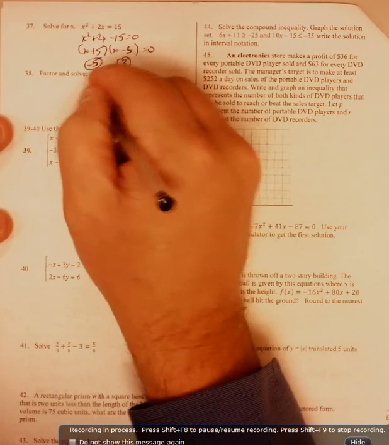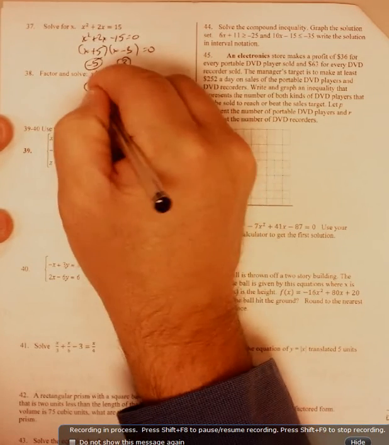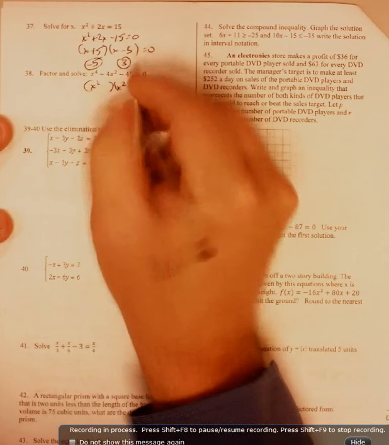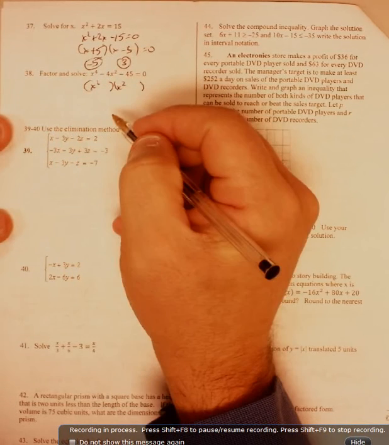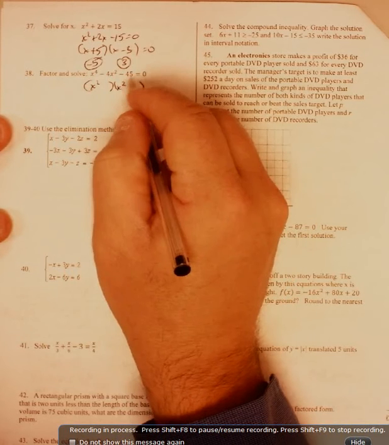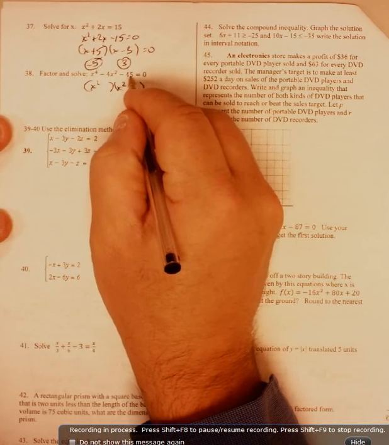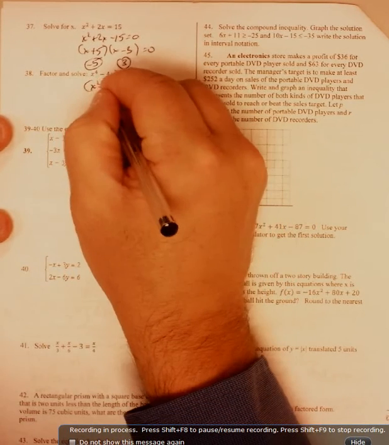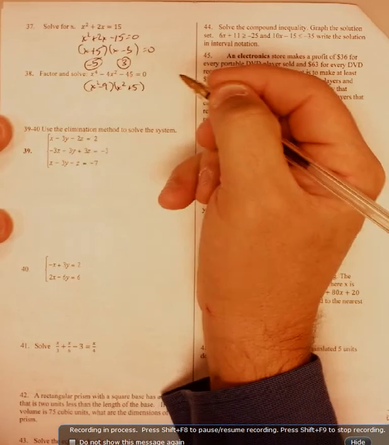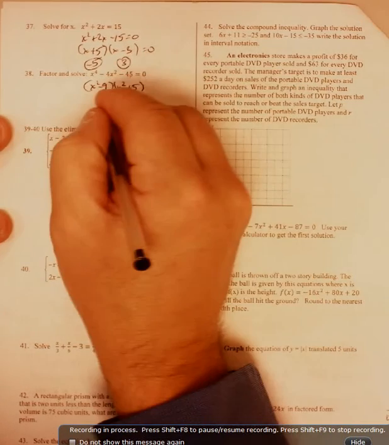And so I'm going to start with an x squared times an x squared, because x squared times x squared does give me x to the fourth. And then I'm looking for something that multiplies together to give me negative 45 that adds to negative 4, which is negative 9 and a positive 5. So then I can factor the x squared minus 9 again.